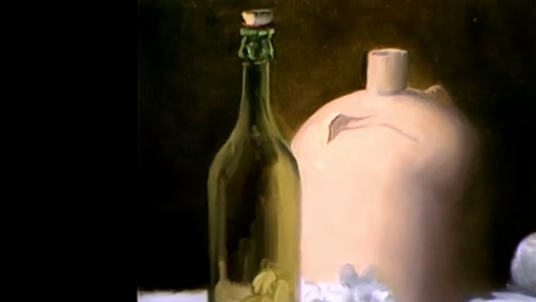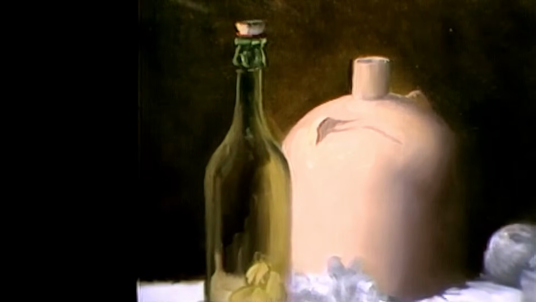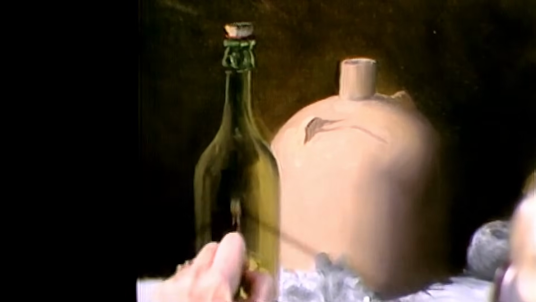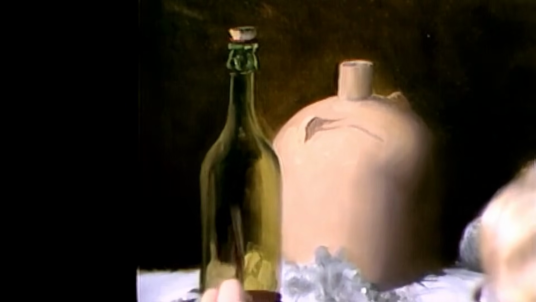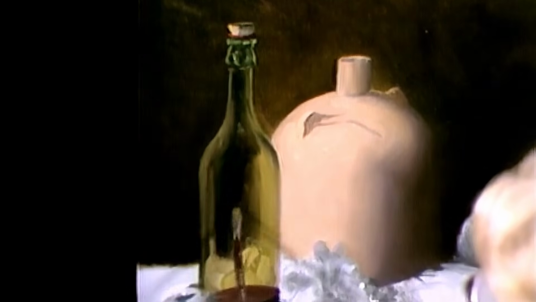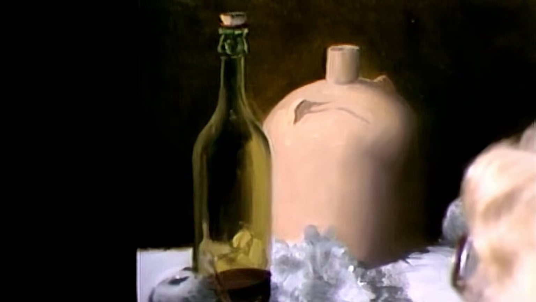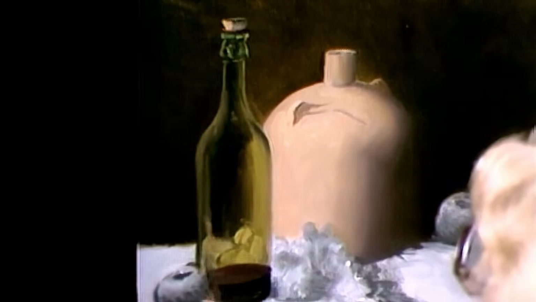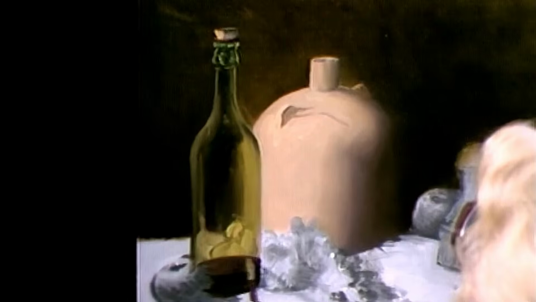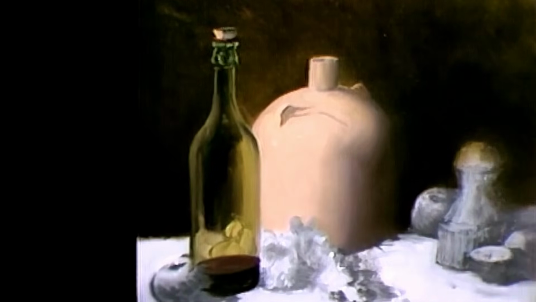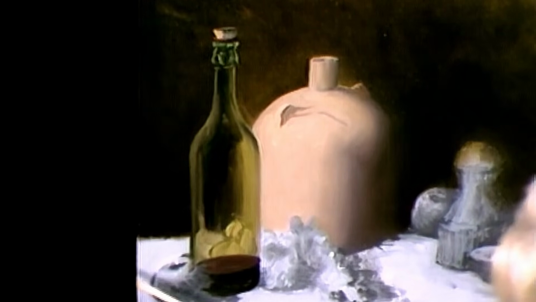And now I can introduce a little bit more feeling of green, taking away the background color. And so that's as much as I feel as though I need to do on the bottle at this stage.